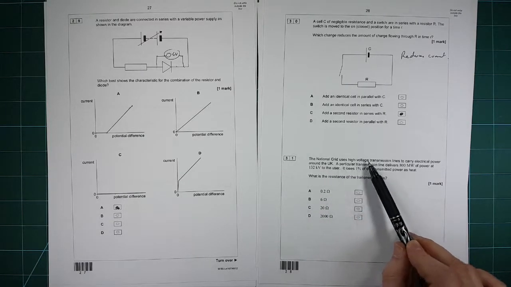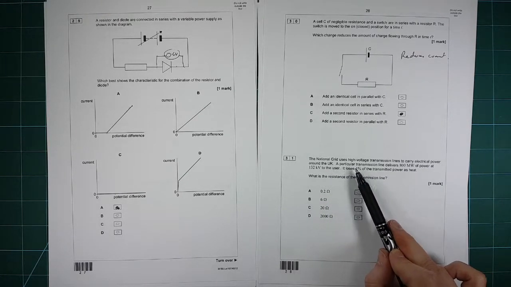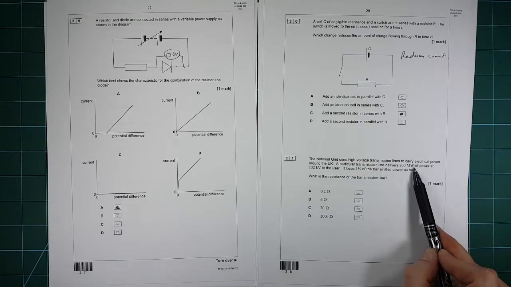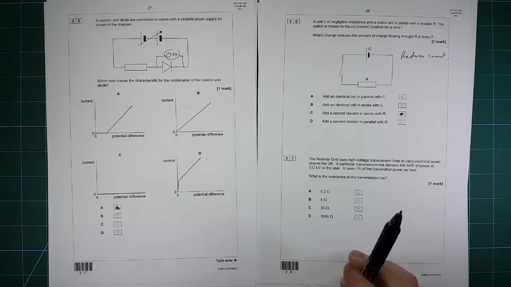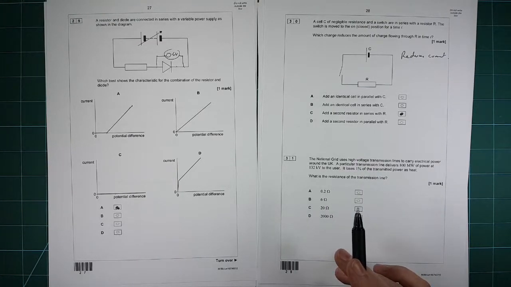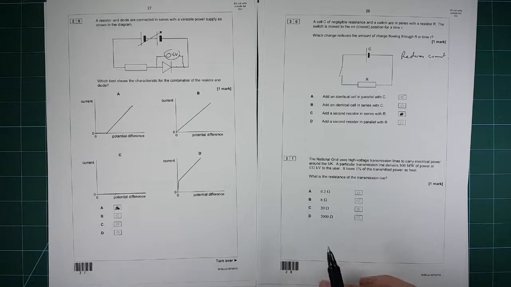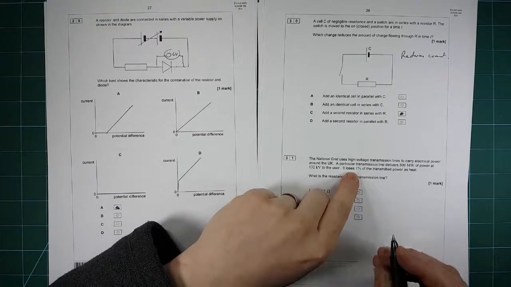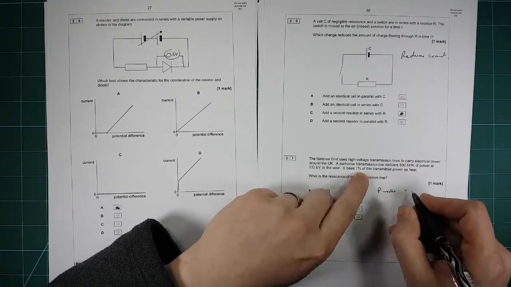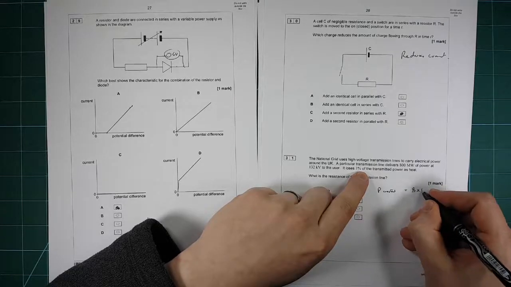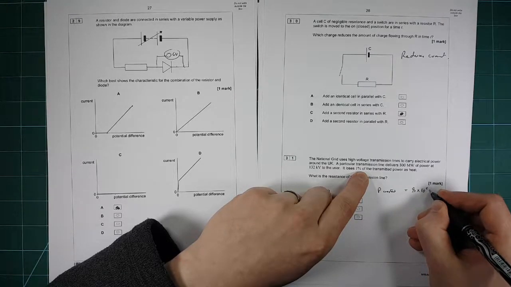The national grid uses high voltage transmission lines. A particular transmission line delivers that much power at that voltage to the user and loses 1% of the transmitted power as heat. Okay, what's the resistance of the line? Well, first of all, we need to work out how much power is wasted. So the power wasted is equal to 1% of that, which is 8 times 10 to the 6 watts.